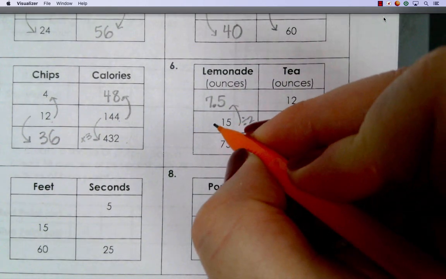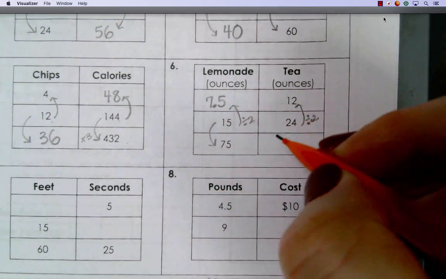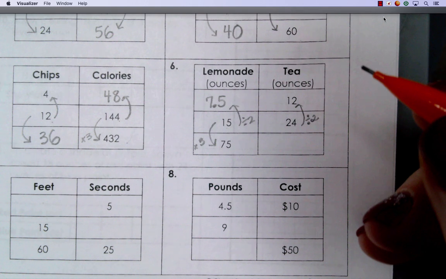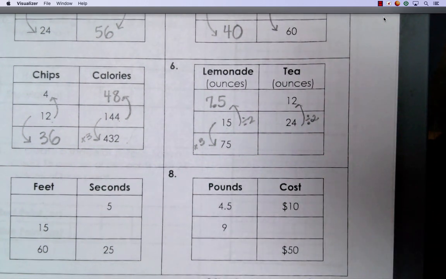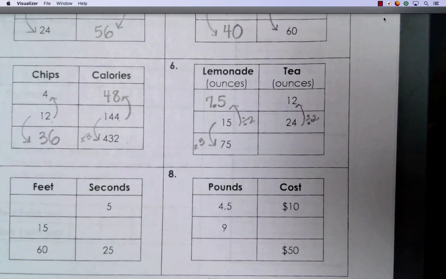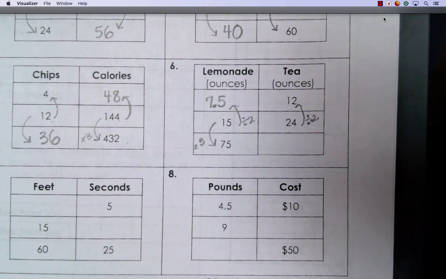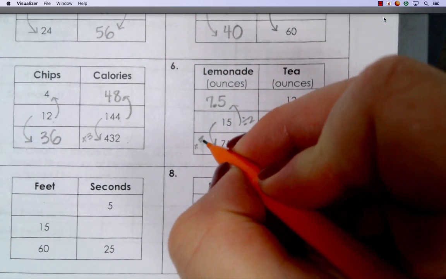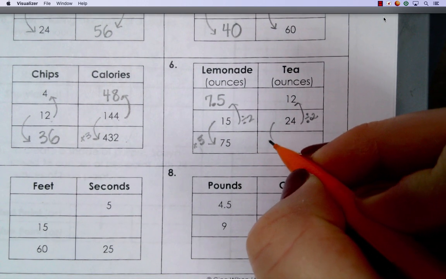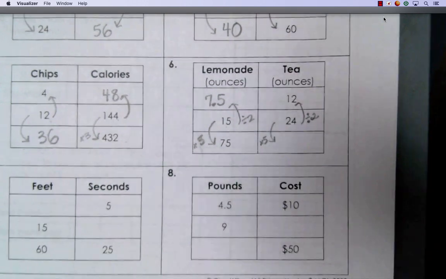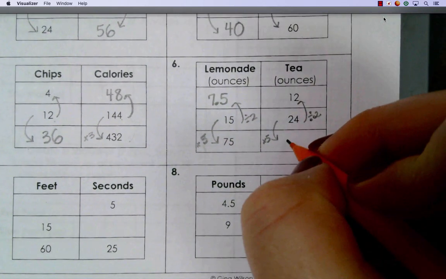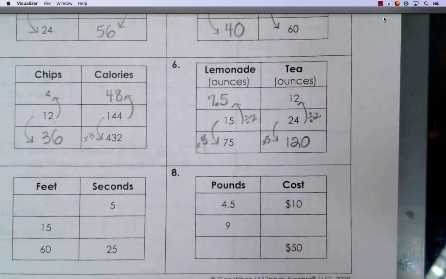And then how do I get from 15 to 75? Well, from here I multiply by 3. No, I didn't. I think I multiplied by 5. Can you believe I just did that? Woohoo! Multiply by 5. So 24 times 5, I get 120 ounces. Okay.